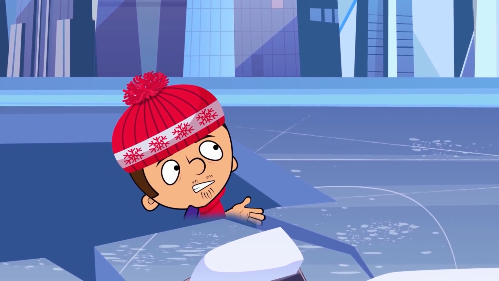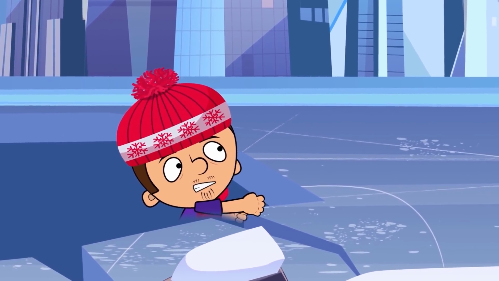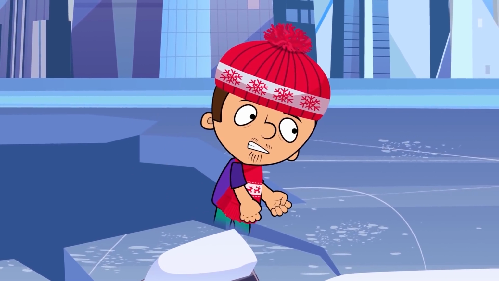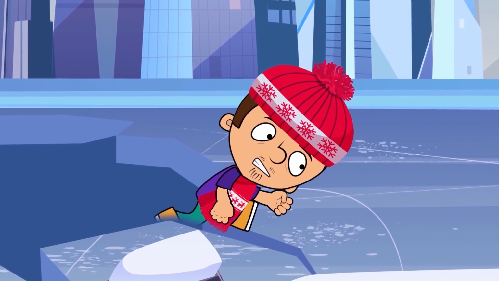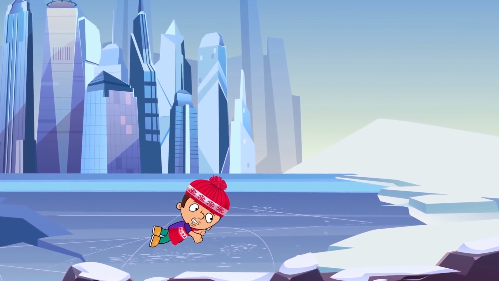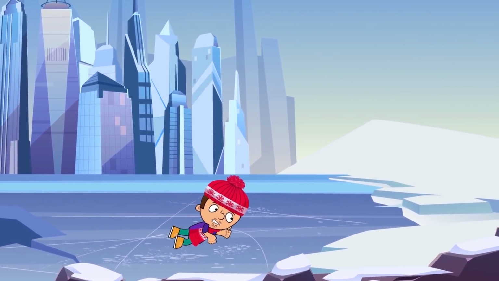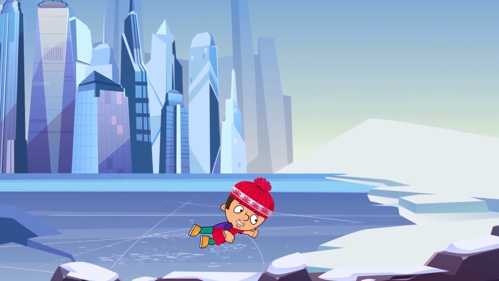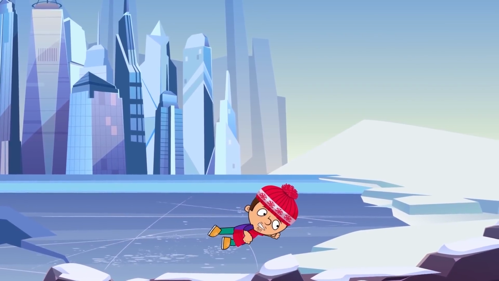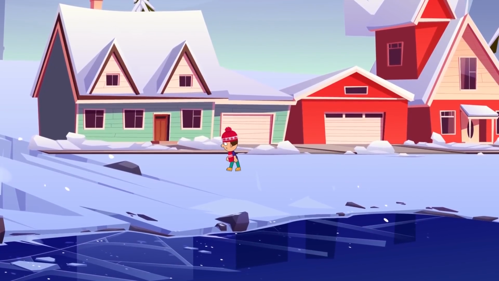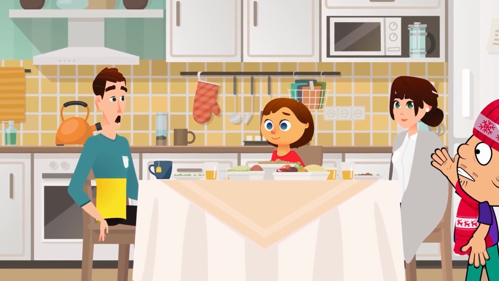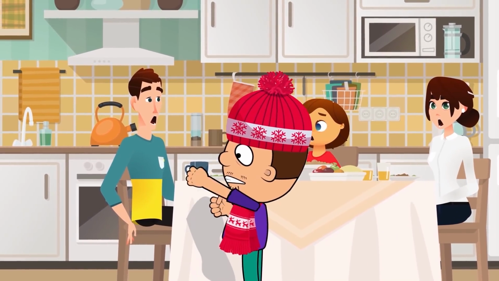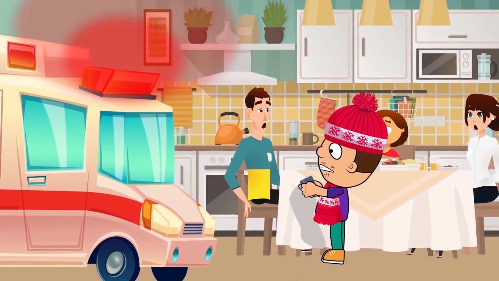Now, place both hands on the ice and use your legs to put yourself in a horizontal position. Now slowly climb onto the ice. You have to start crawling to the shore, but you shouldn't get up, because when you lie on the ice, there are less chances it will crack again. Once on the shore, go to a warm place, change your clothes, and drink some hot tea. But if you feel too bad, don't wait and call an ambulance.